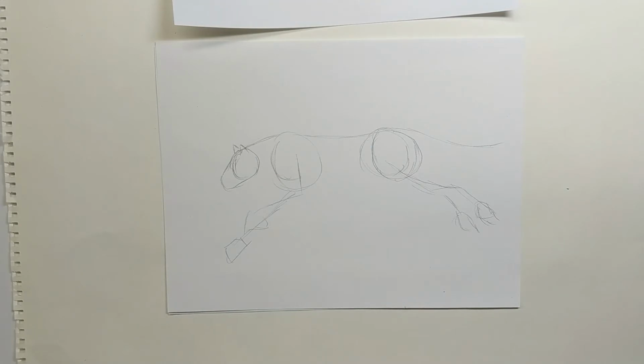Another thing about these photos, when you use photos to do animals, it's very important to understand that if you copy from a photograph you did not take, most contests and art shows will not let you submit them without the photographer's permission.